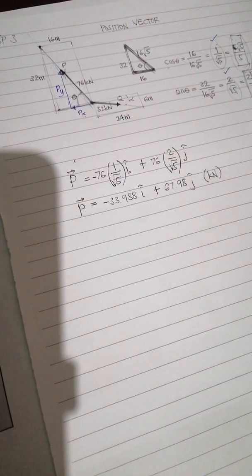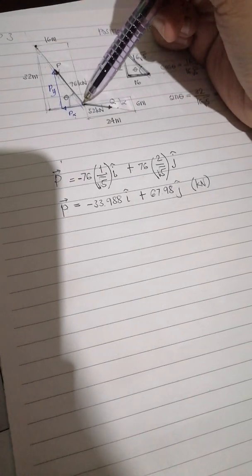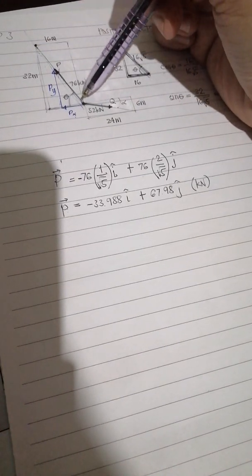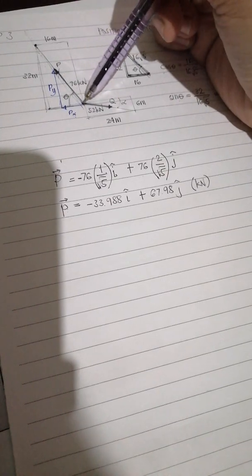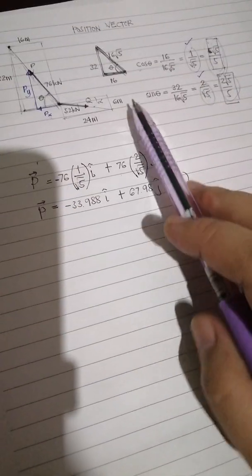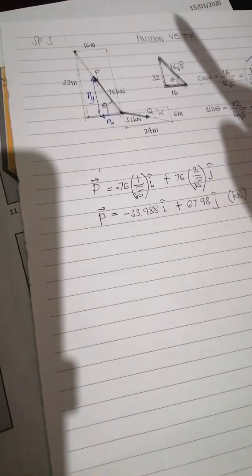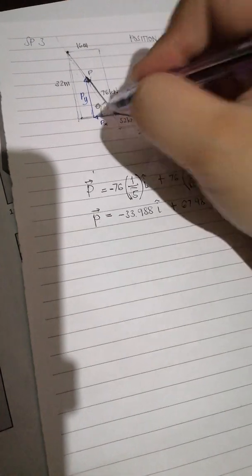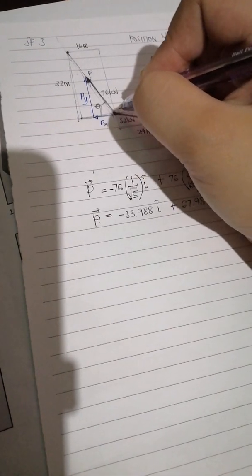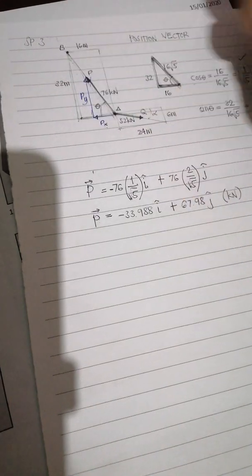What did we do again? We use this position vector. So when you say position vector, that's the distance vector. So from this position vector, we are able to find cosine theta and sine theta. So let's just say that for this position vector, we name this point as A. We name this point as B.